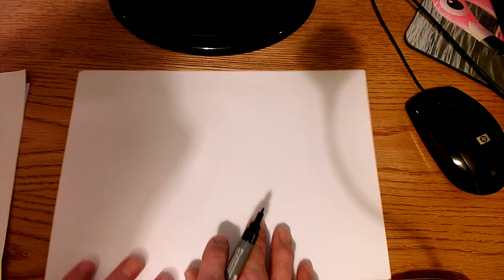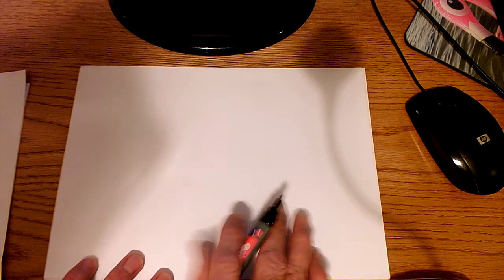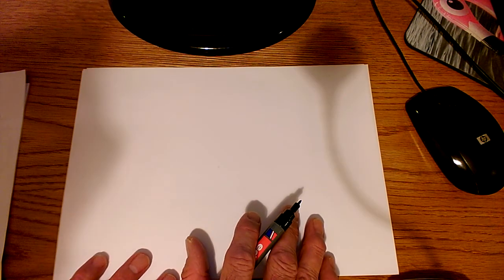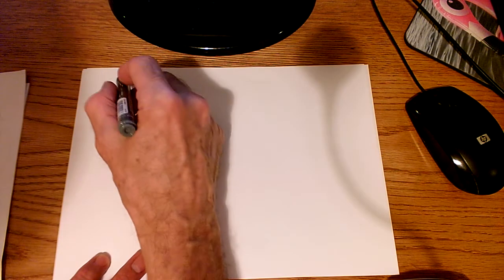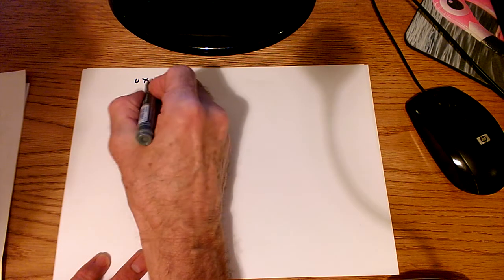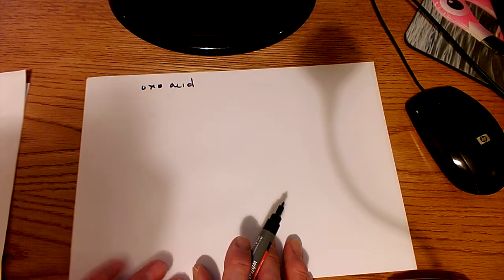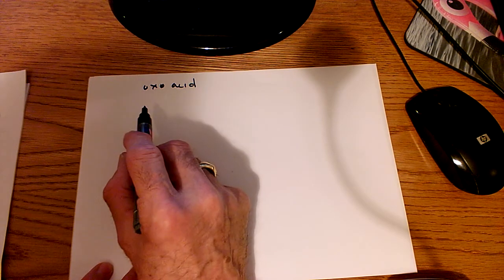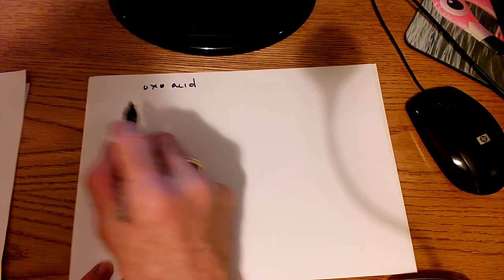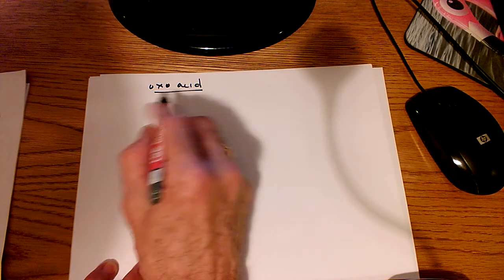And finally, guys, we have to know about the structure of acids. Okay, so the first type of acid is called an oxo acid. And we don't mean gravy granules here. What we mean is that the hydrogen in the molecule is attached to an oxygen, and you know them well.